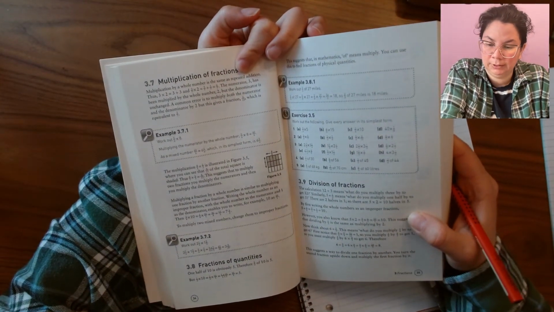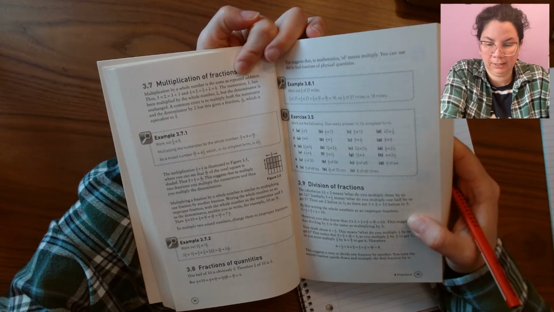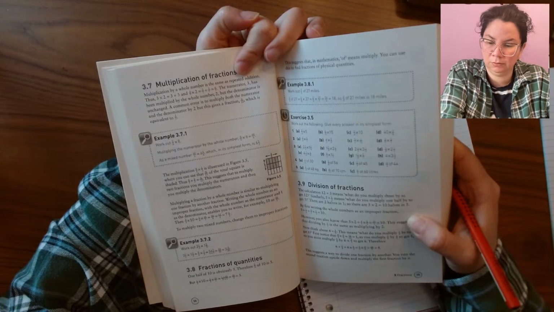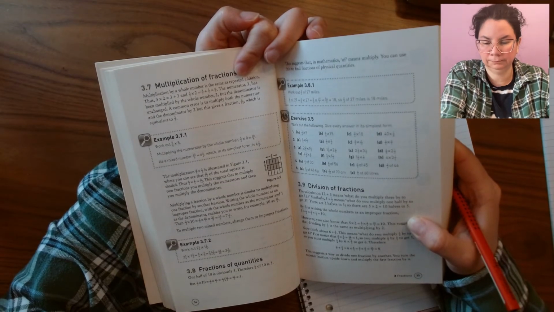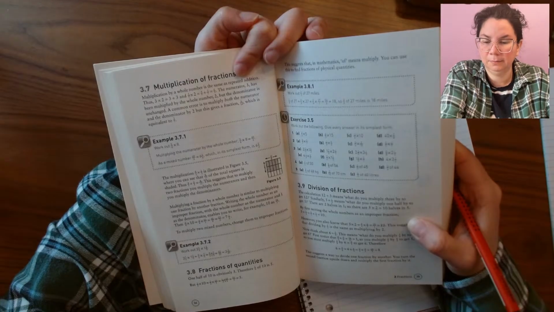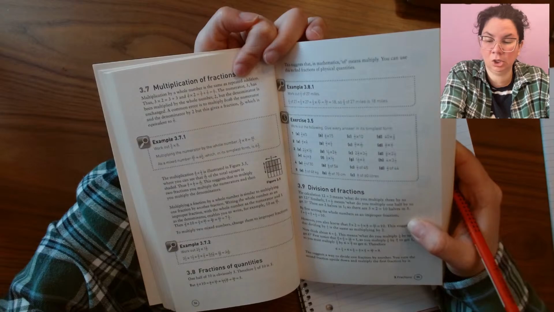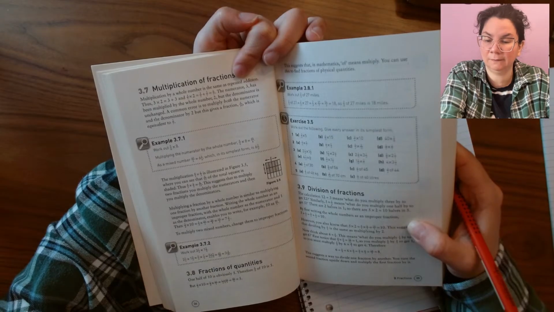Multiplication by a whole number is the same as repeated addition. Thus, 3 times 2 equals 3 plus 3. And 3/7 times 2 equals 3/7 plus 3/7 equals 6/7. The numerator 3 has been multiplied by the whole number 2, but the denominator is unchanged. A common error is to multiply both the numerator and the denominator by 2, but this gives a fraction of 6/14, which is equivalent to 3/7.